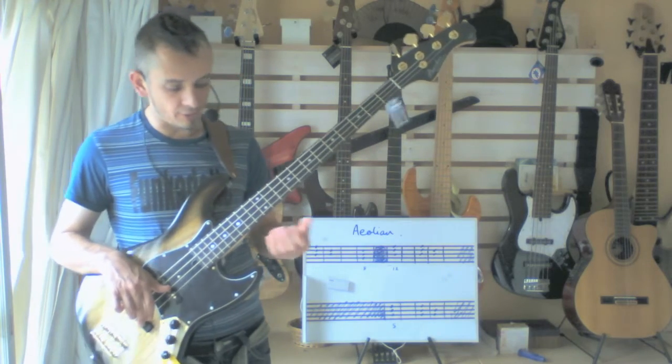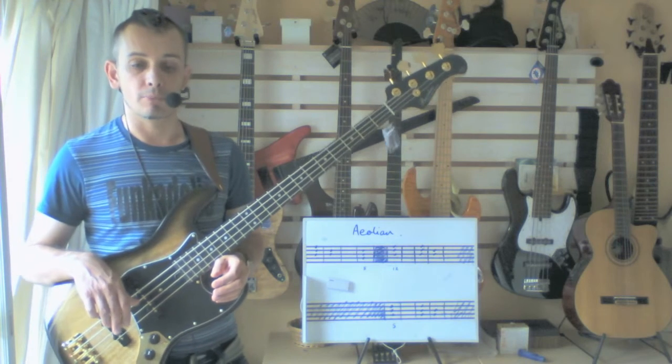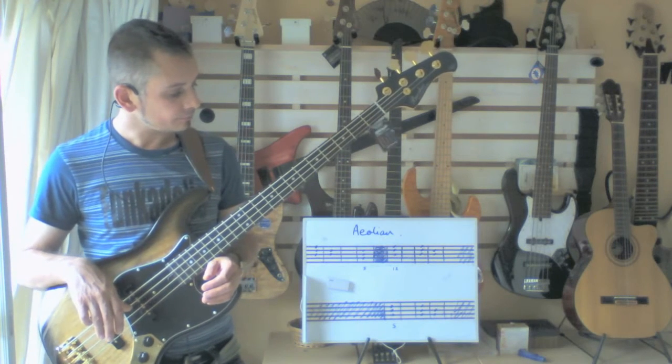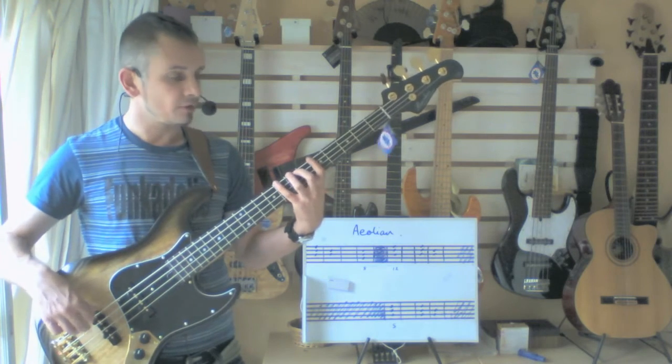So you can have fun just messing around with that. I was just messing around with different note groupings and rhythms, and you can play through all the positions.